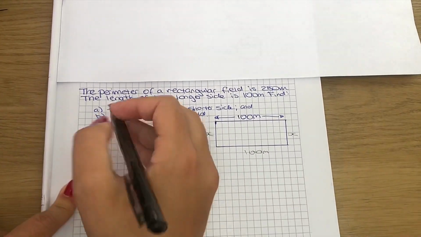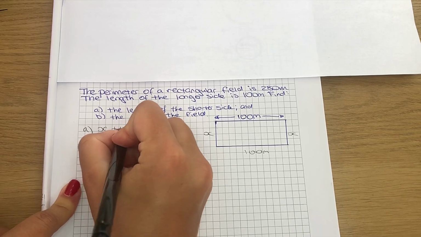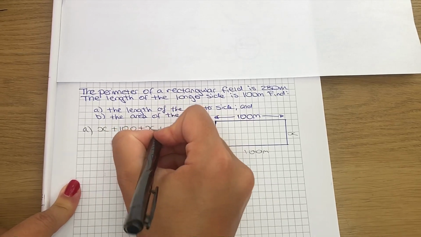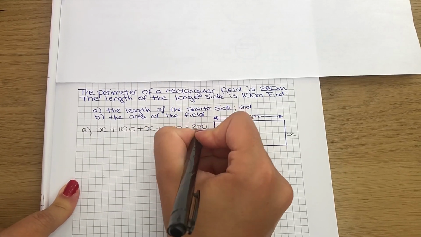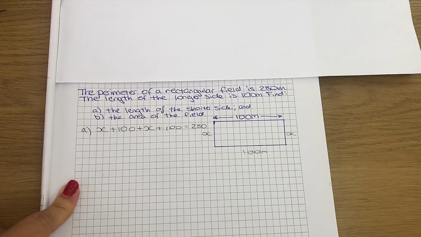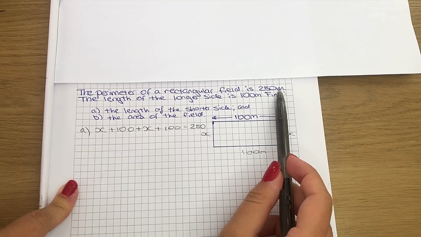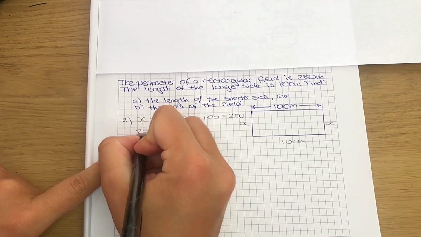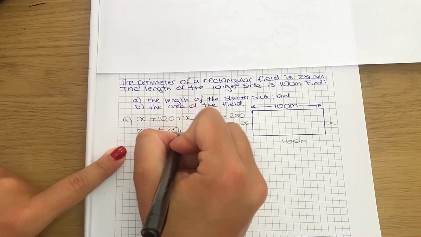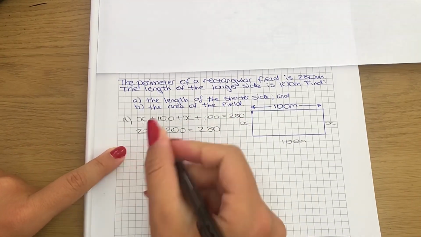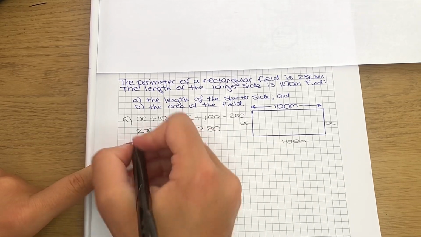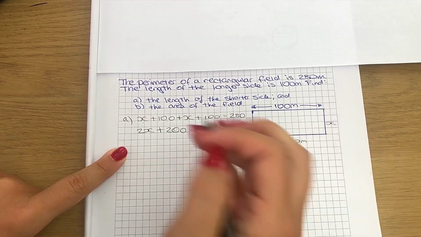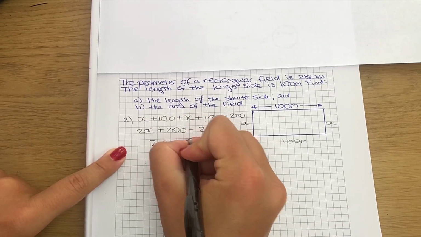So let's add everything we know. We know that x plus 100 plus x plus 100 is all going to be equal to 280 because it told us that the whole perimeter of this rectangular field is 280. So with everything we have down, we can now tidy this up. So x plus x is 2x and 100 plus 100 is 200, which is equal to 280. Now we can bring this number 200 to the other side because we can keep our variables on one side and our numbers on the other. So 2x is equal to 80.